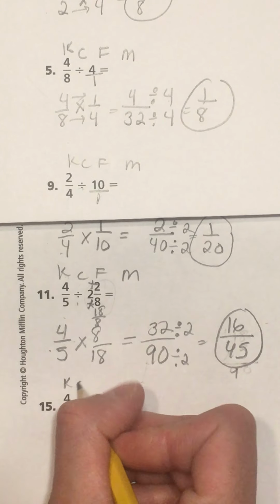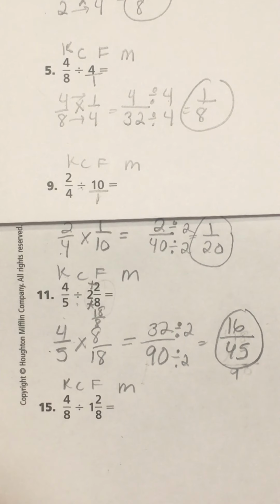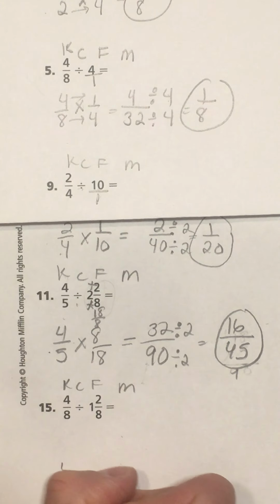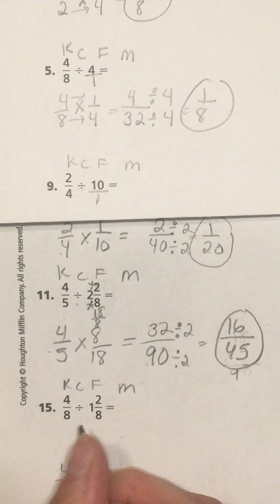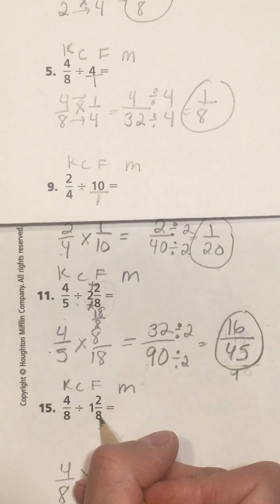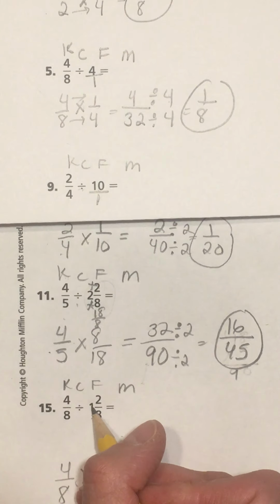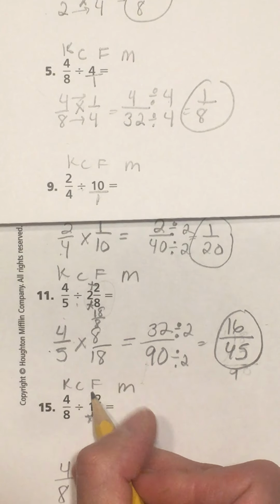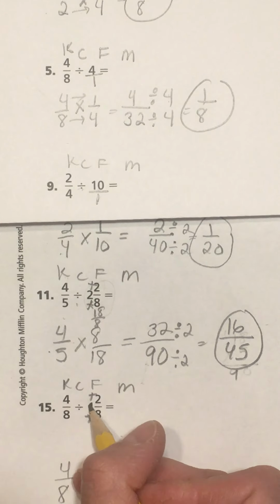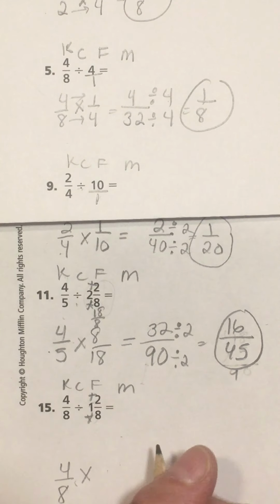Okay. Keep, change, flip, multiply. 4/8, change. I'm going to first turn this to an improper fraction. So 8 times 1 is 8. Snow falls to the ground, and then I add. So it's 8. 8 plus 2 is 10.